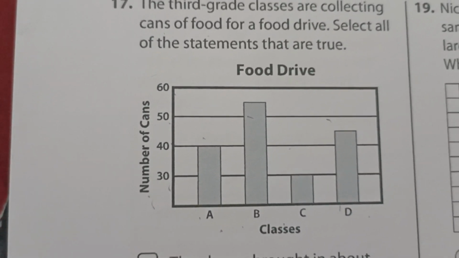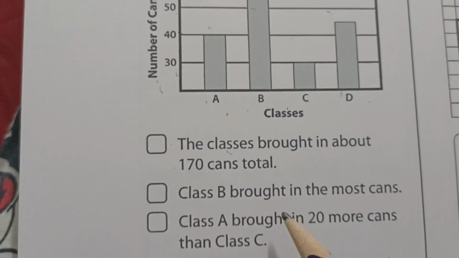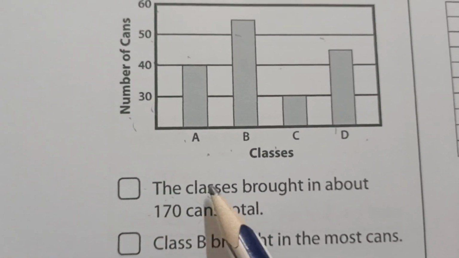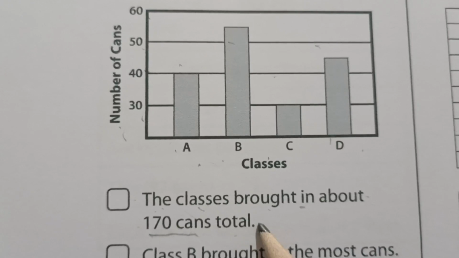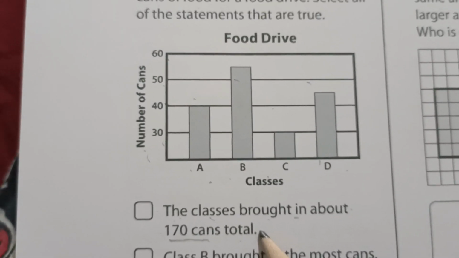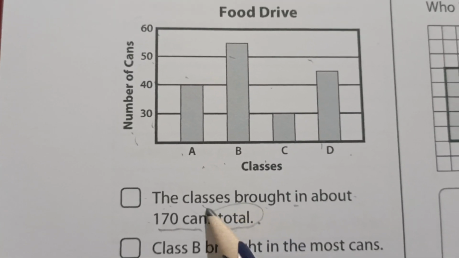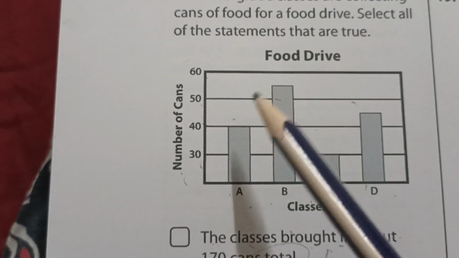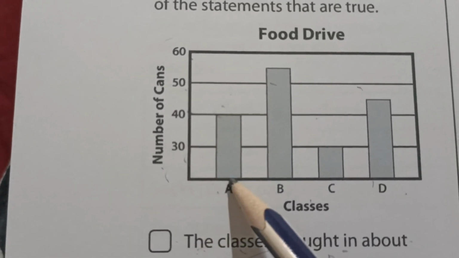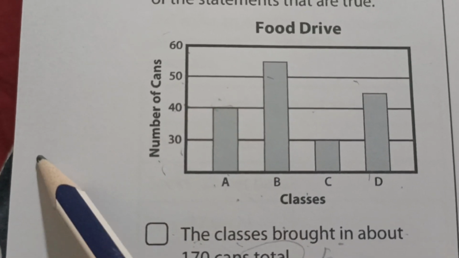So that means that we need to check every statement. The first one. The classes brought in about 170 cans total. Okay, again, if you read the word total, you understand that you need to add everything, all the classes. So let us check. Class A, we have how many? 40. Okay.